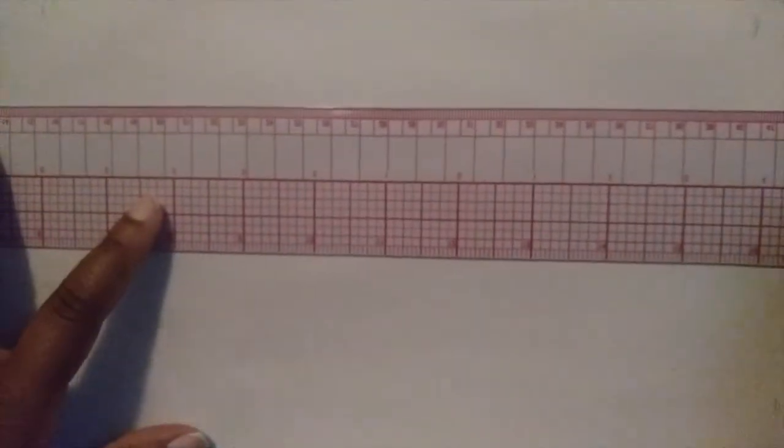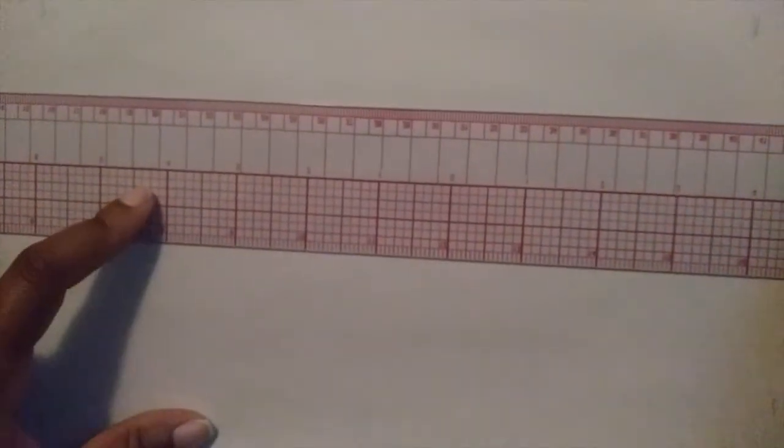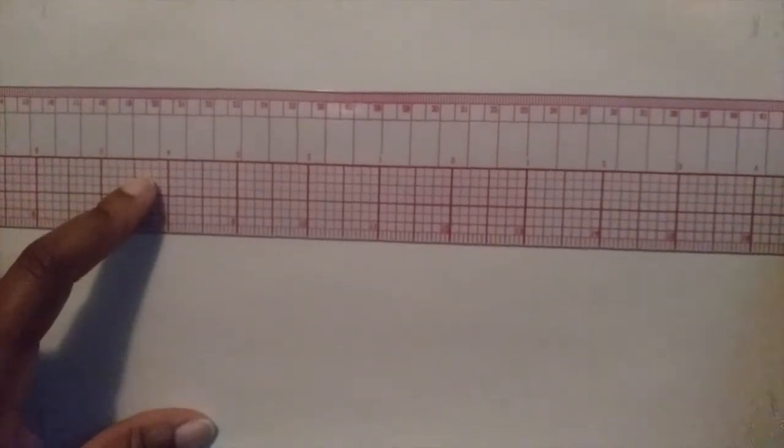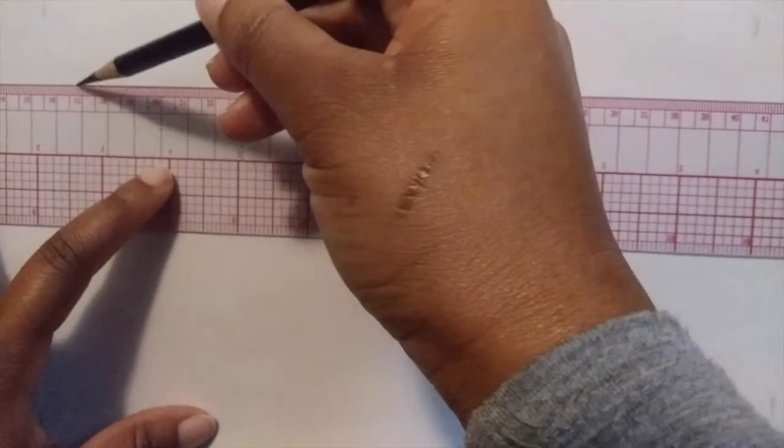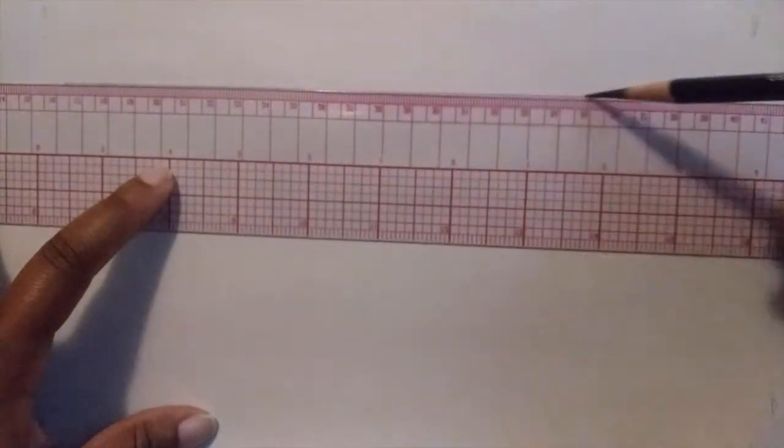The first thing that I want to do is get my horizon line in. So I'm just going to go ahead and draw my horizon line. It's a little bit of a crooked line, but that's okay. Here's a way to think about your horizon line: it's pretty much where the sky and land meet.